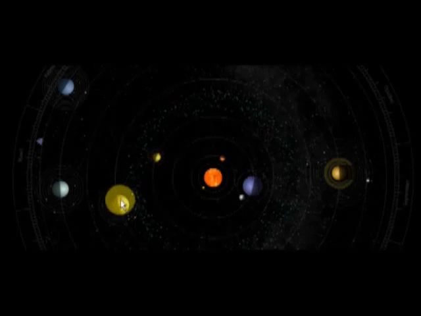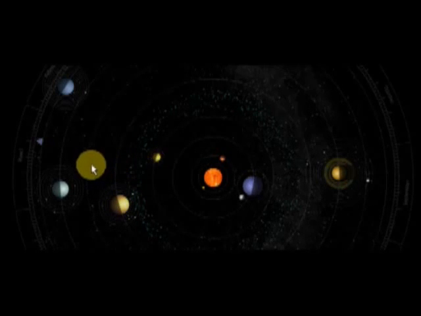Here is Mars and here is Jupiter. You can see that in the JPL program they have a wider asteroid belt, and they have Jupiter pretty much in this location here.